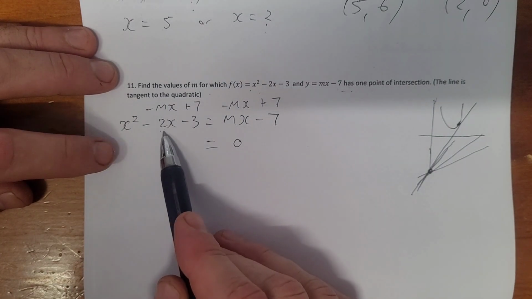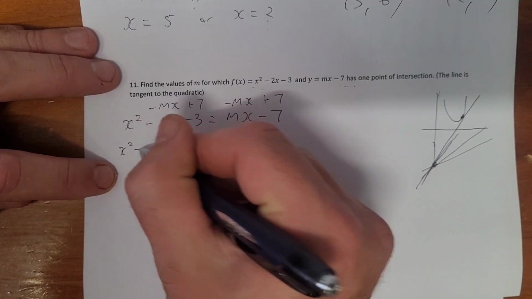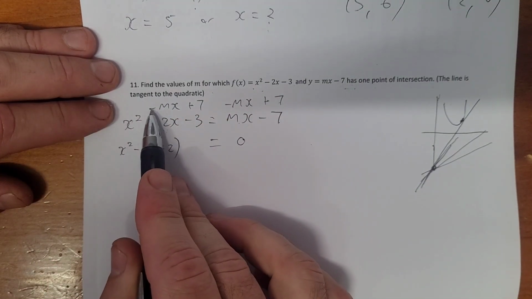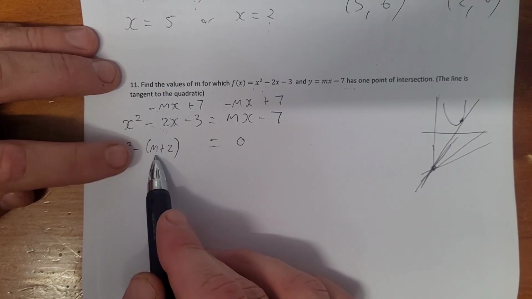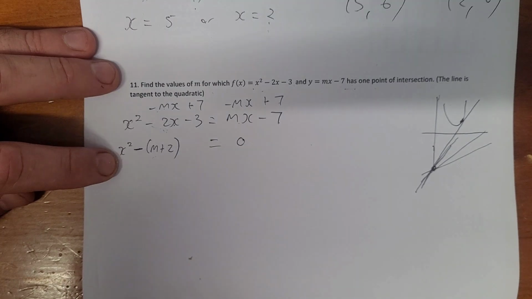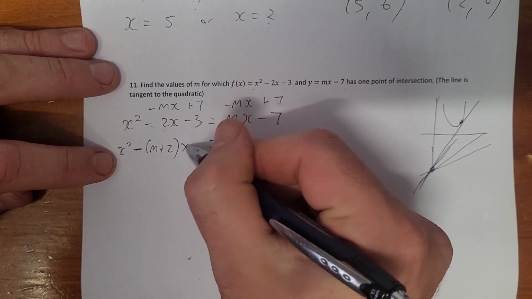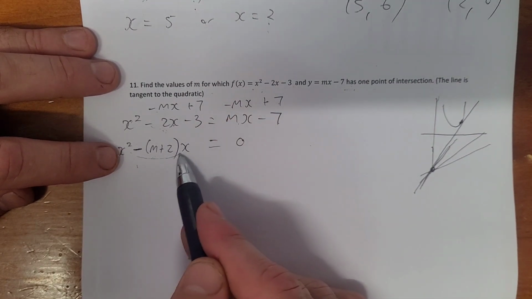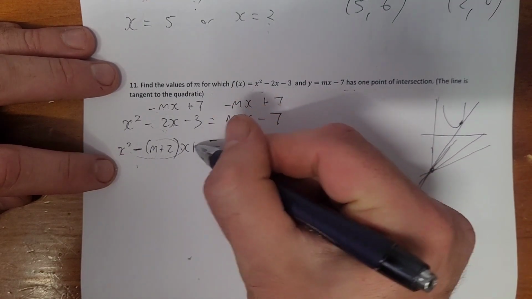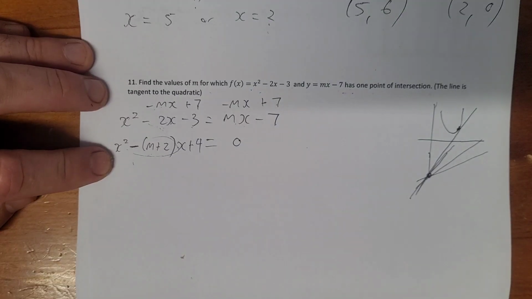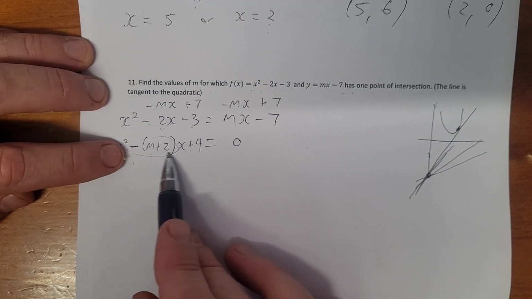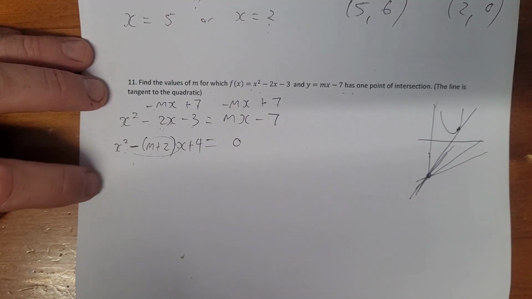And over here, we're going to collect those. So that becomes minus m, take away 2. So we can treat it as there's the negative there. There's a number of ways of thinking about it, but we'll keep it like that for now. So the whole b value is that thing. And then we have 7 take away 3. That's going to be positive 4. And that's equal to 0. Okay, so this is what the quadratic collects to. x squared take m plus 2 times x, and then plus 4.